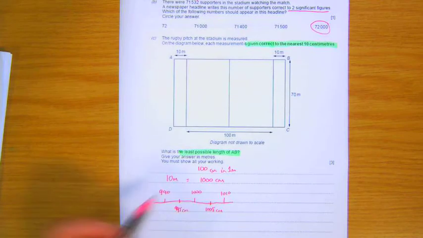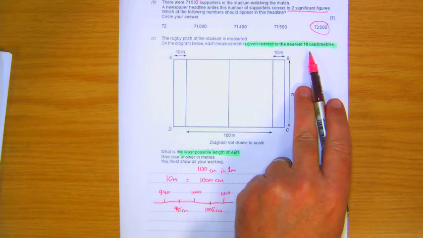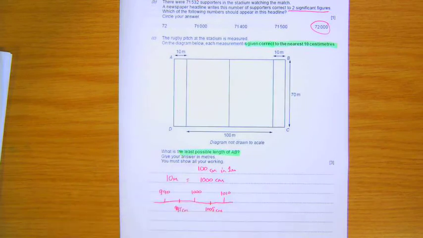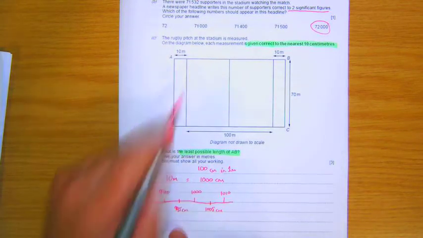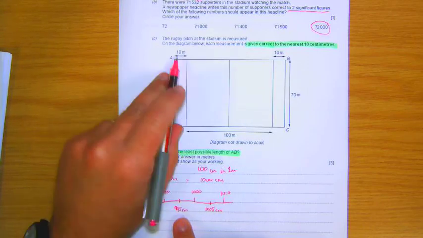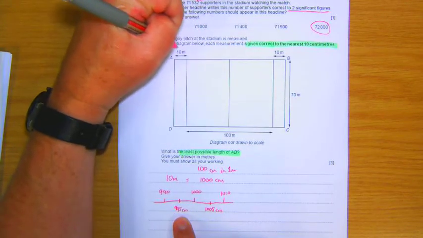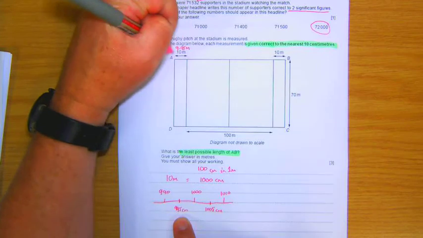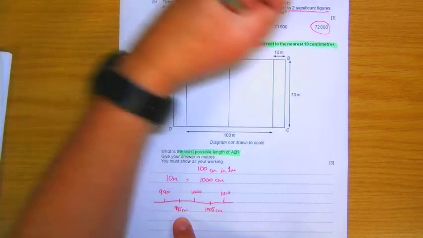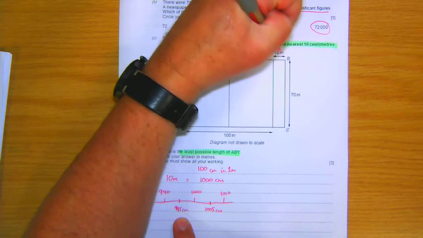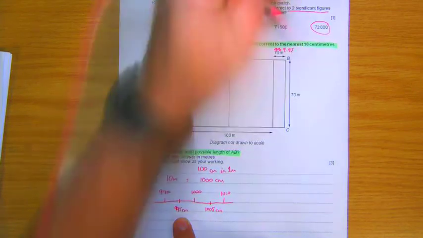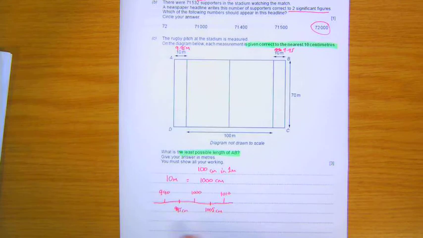I've turned it into centimeters because that's the rounding, but what we're working with here needs to be in meters. So for the least possible size, that is going to be 995 centimeters, which is 9.95 meters. So that distance is 9.95 meters. That distance is also 9.95 meters. And then I've got the 100 meters below. And it's the same thing here.